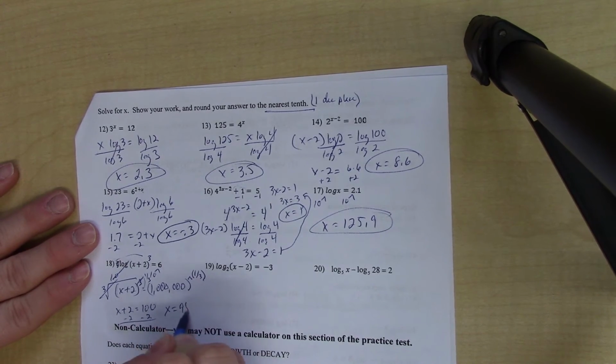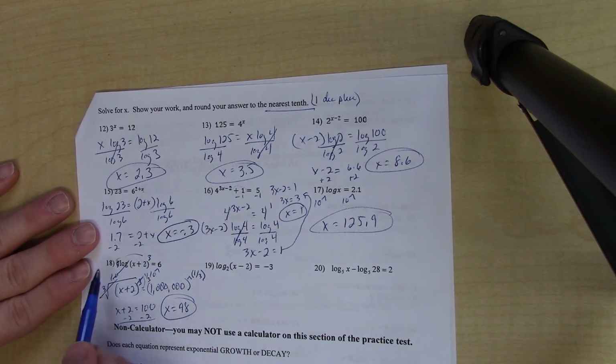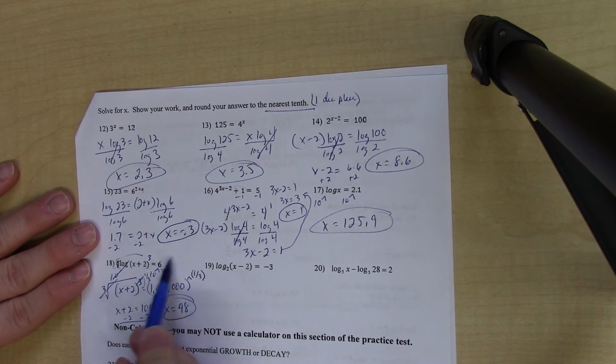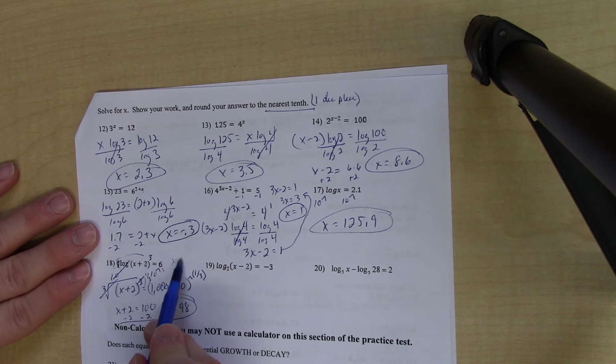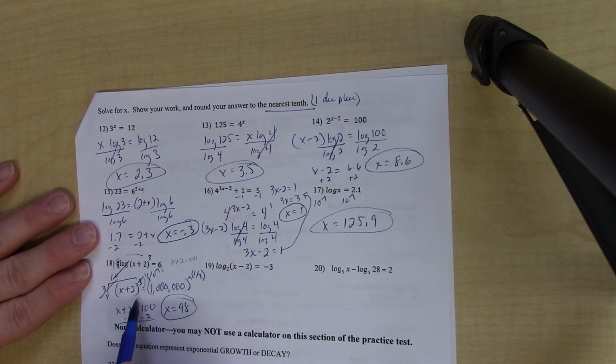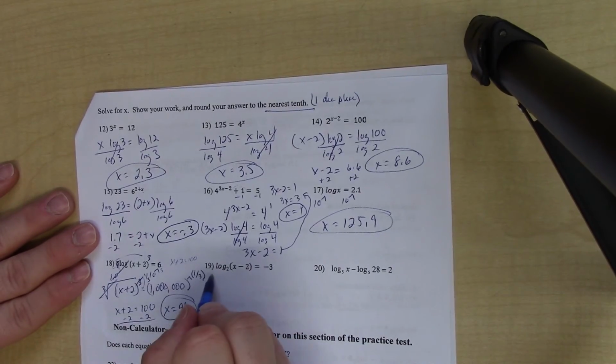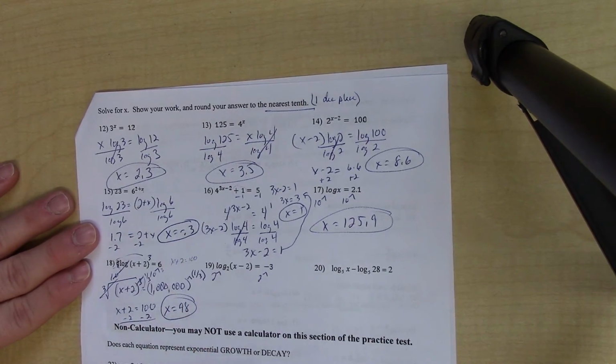Now there is another way to do this problem, which is a lot easier. From the very beginning, if I had just divided both sides by 3, I would have got log of x plus 2 equals 2. I would have got x plus 2 equals 100 by doing the 10 thing, and it would have got me to 98 both ways. Right here it's one log statement, so do the 2 thing to both sides.